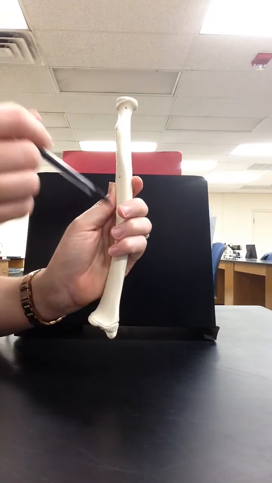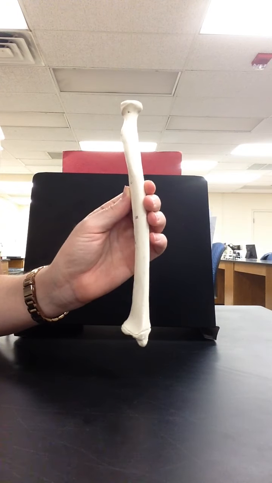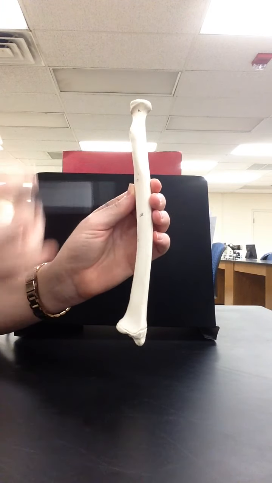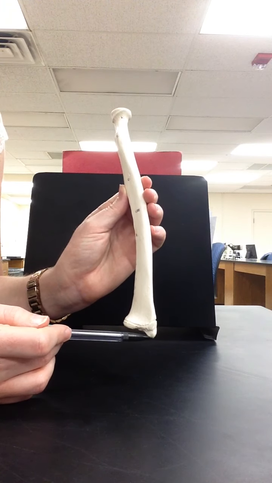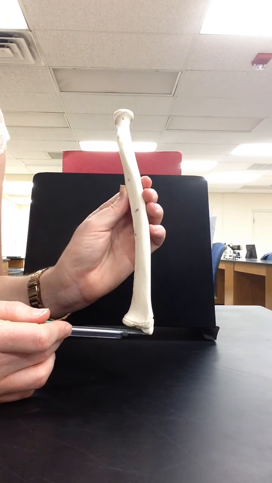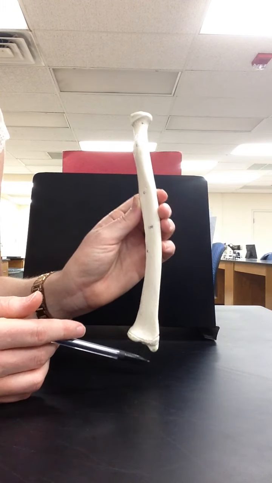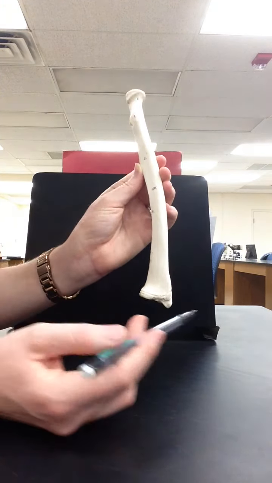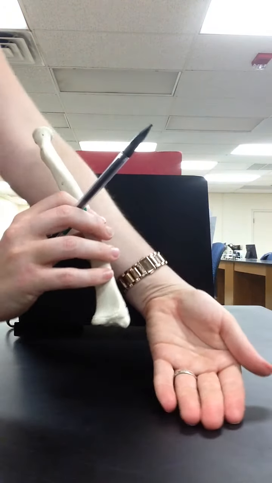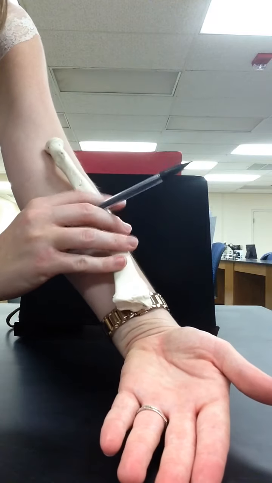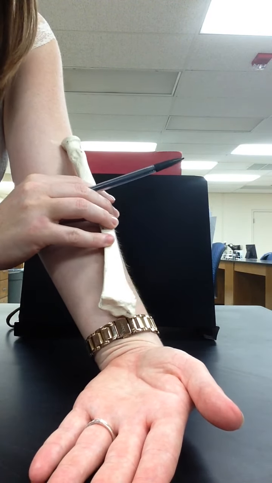The radius is the bone found on the lateral side of your arm, going along with your thumb. If the styloid process is on the lateral side, that makes this your left radius, because this would be your left arm, and if you had it turned over like this, the styloid process would be facing out laterally.